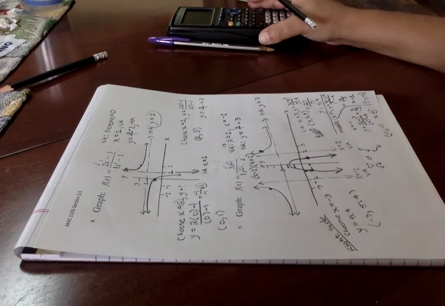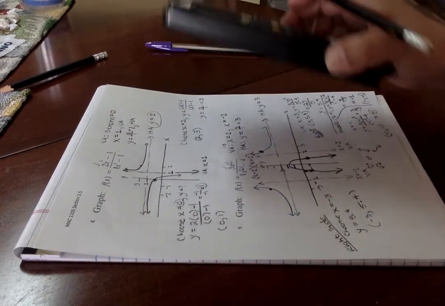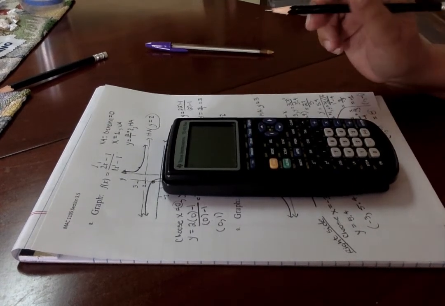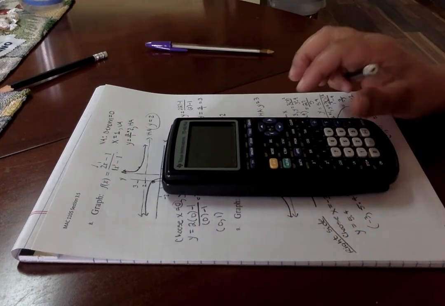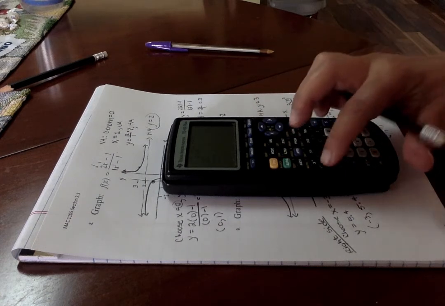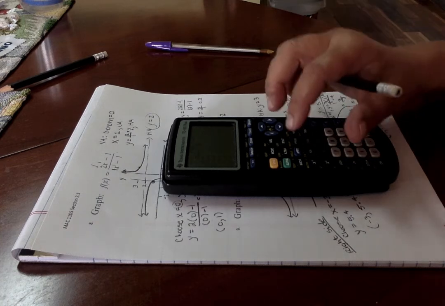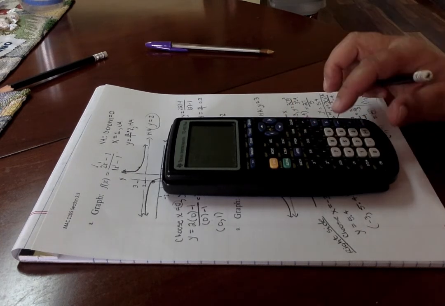Again, you can also get these pieces in your graphing calculator. So you could enter y is equal to, clear out what you have, 3x, put a square on it, divided by x squared minus 4 on the bottom.